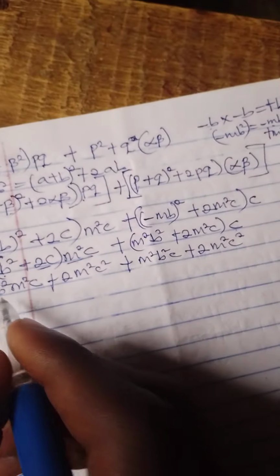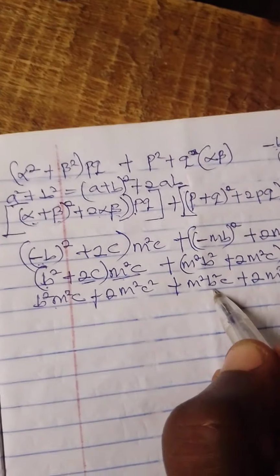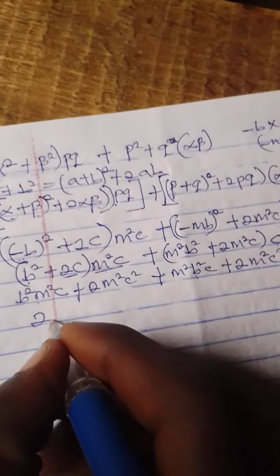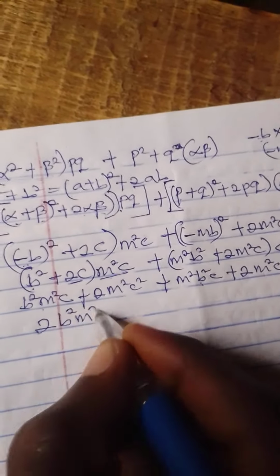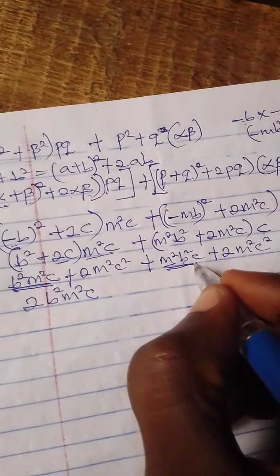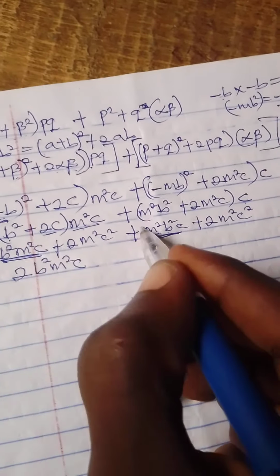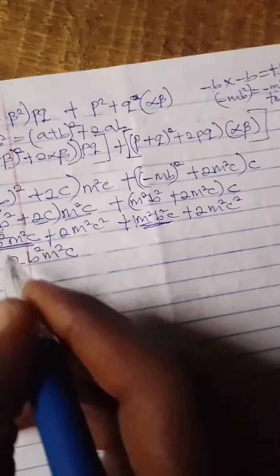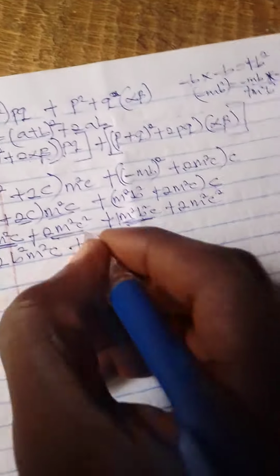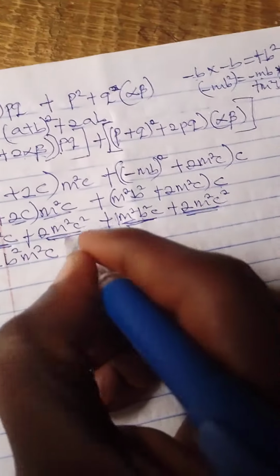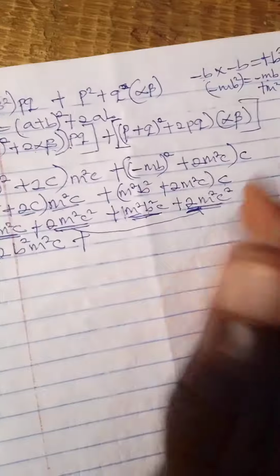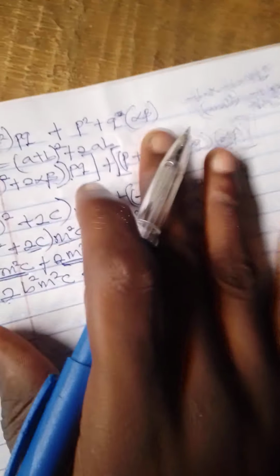Now look at this. We have this here. This and this, they are the same thing. So you can say that we have 2b square m square c, because this and this are the same thing. We have coefficient of 1 here, the coefficient of 1 here. So you can just say that 1 plus 1 is 2, then write that thing because they are common. So plus this one also and this one, they are common. Because we have 2 here, 2 plus 2 will give you 4.